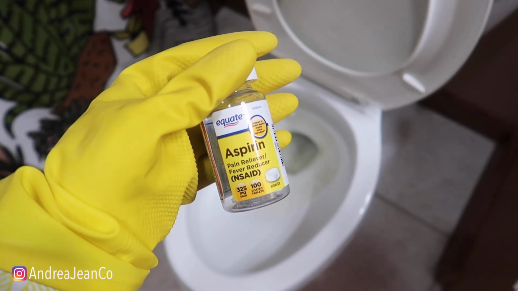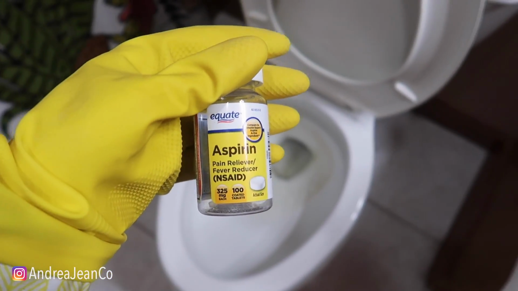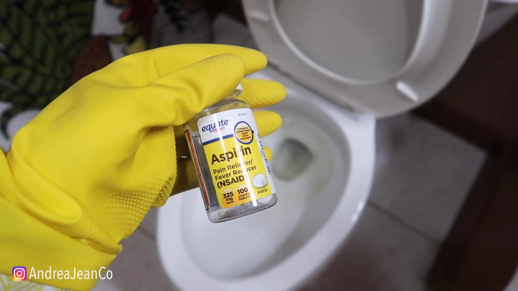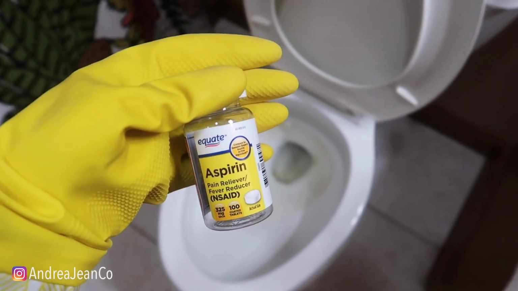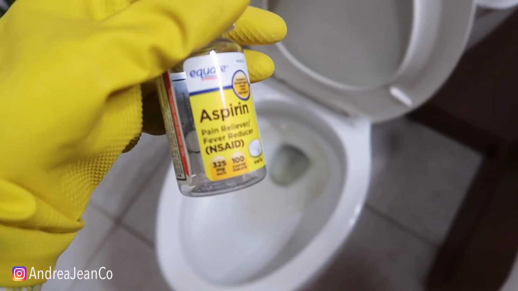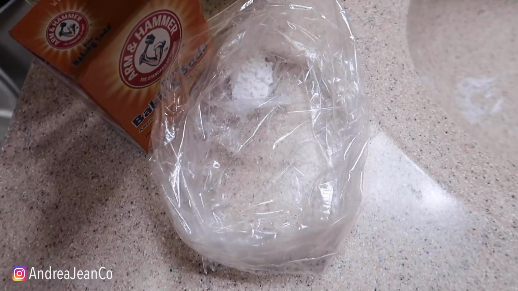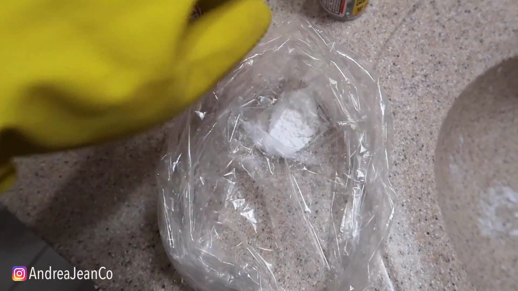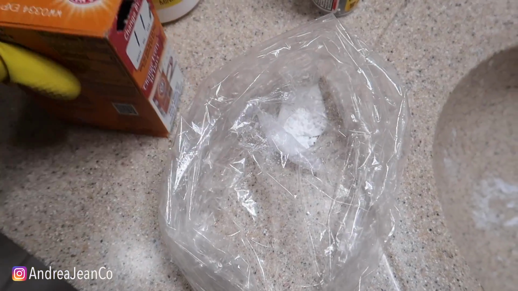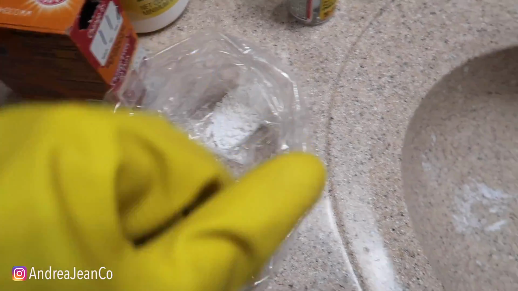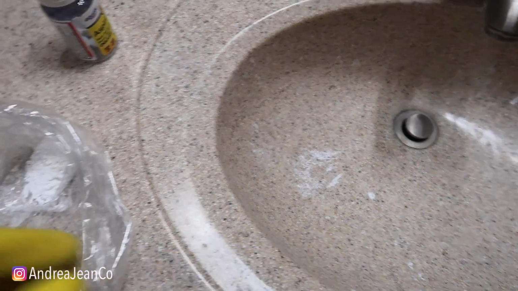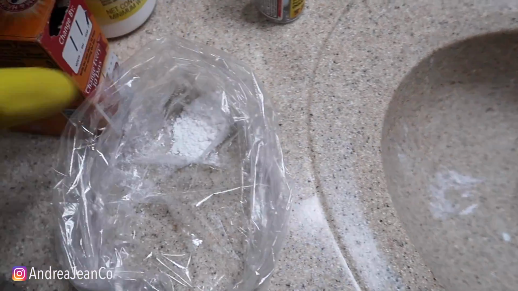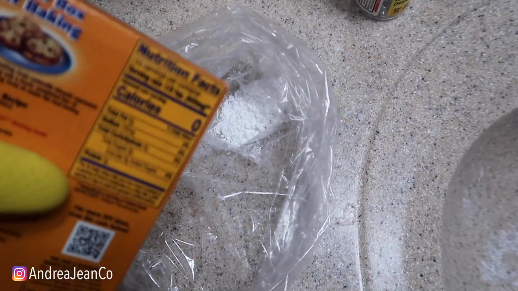I would not use this on a regular basis. I don't want to be wasteful, but if you have some expired aspirin sitting around and you want to make use of it, let's see what happens. I've already taken probably like 15 aspirin and crushed them up. And what I'm gonna do is add some baking soda. Look at my sink, you guys. This whole bathroom needs to be cleaned. We're not gonna be doing that here today. I'm gonna add a little bit of baking soda to this.